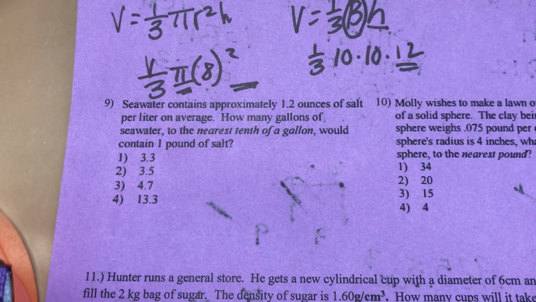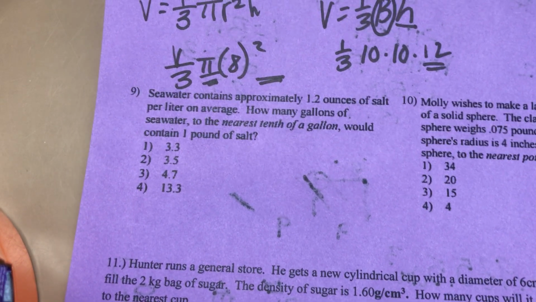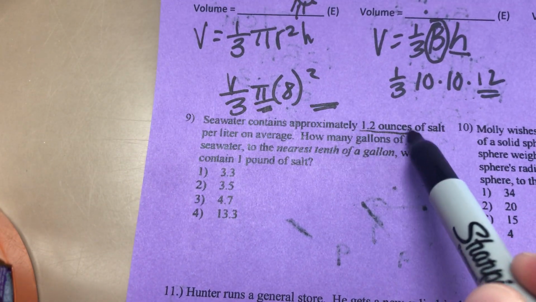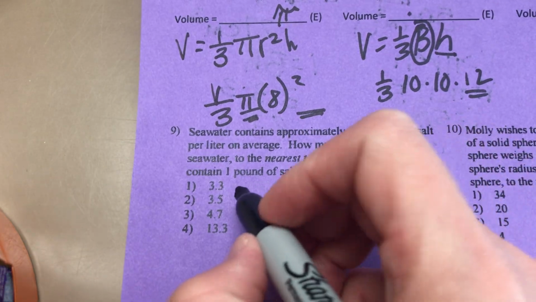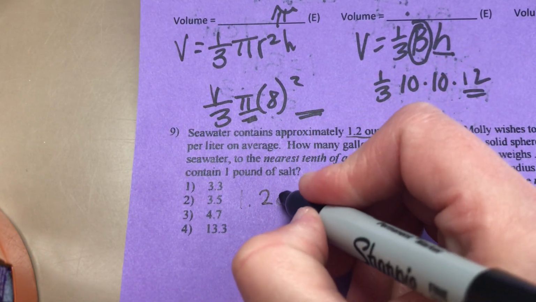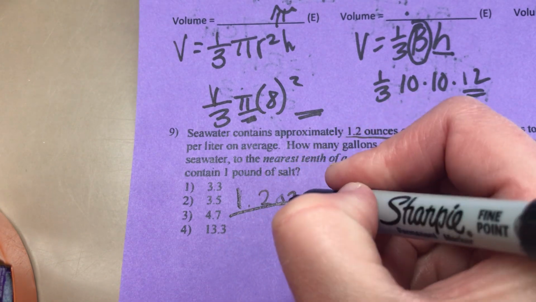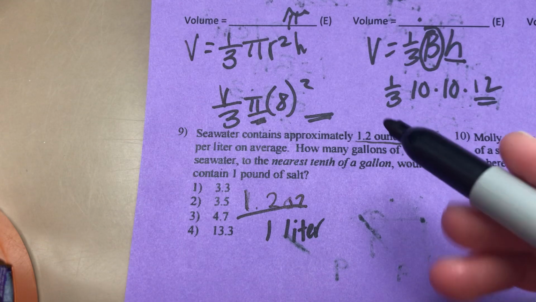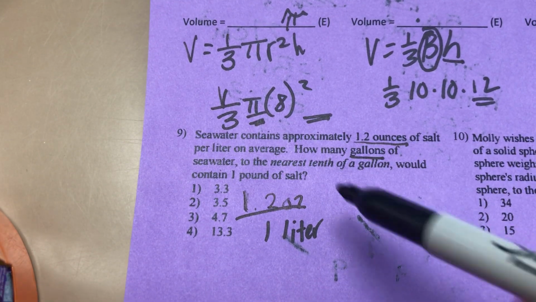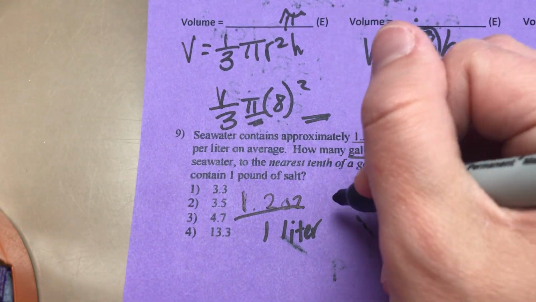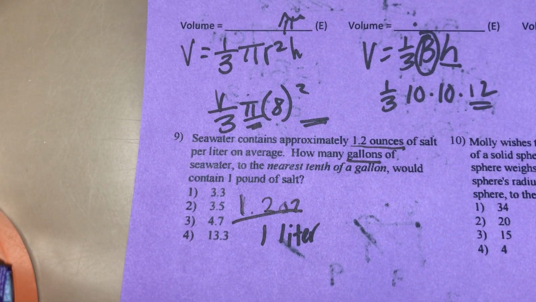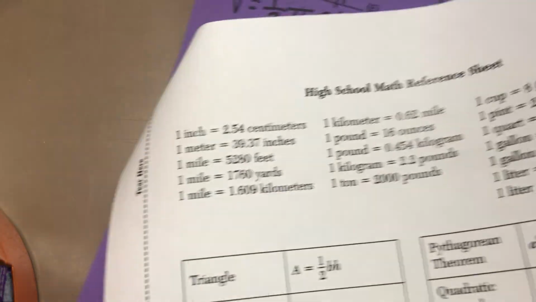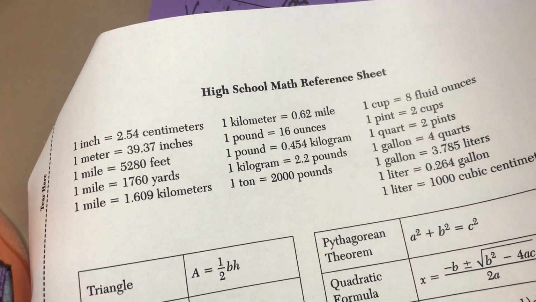Then we get into the word problems, which is where you're going to see this a lot on the Regents exam. Seawater contains approximately 1.2 ounces of salt per liter on average. So 1.2 ounces per 1 liter. How many gallons of seawater, to the nearest tenth of a gallon, would contain 1 pound of salt? So we need to get this to gallons. So this is a conversion problem and only a conversion problem. So we 100% need to use all of this stuff.